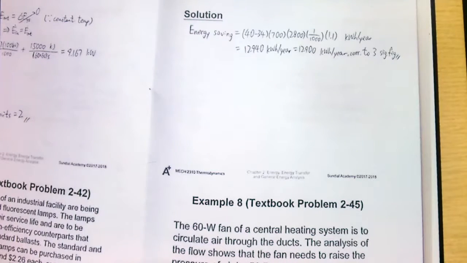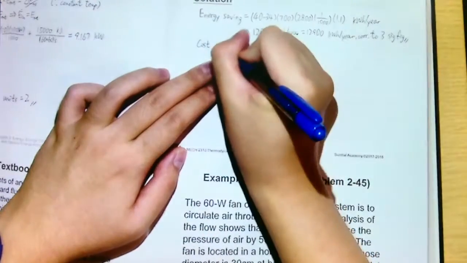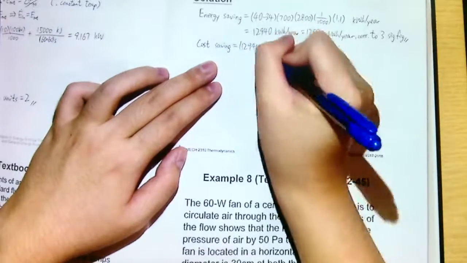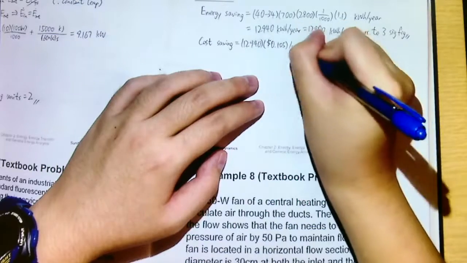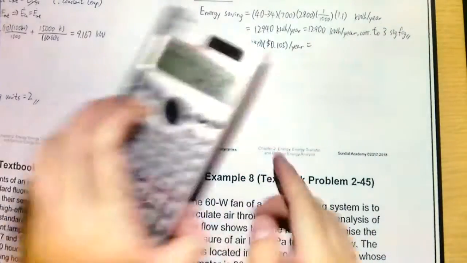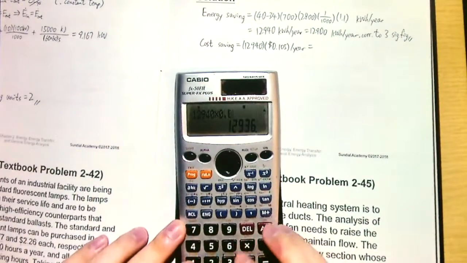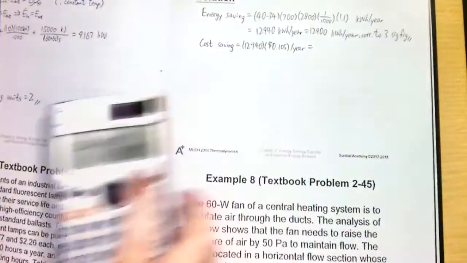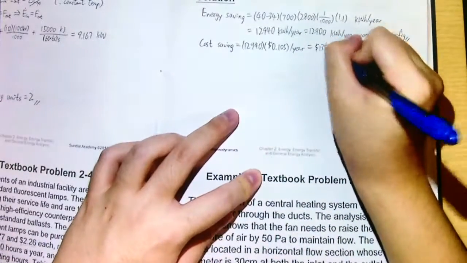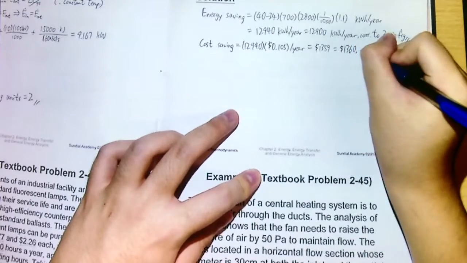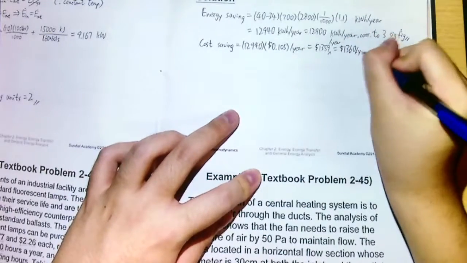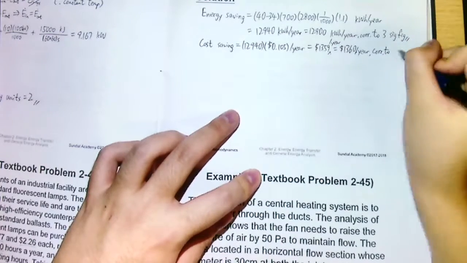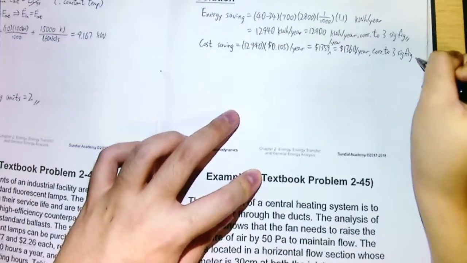Okay, how about the cost? Well, for the cost, we just talk about the cost that we have saved. Okay, so for this cost saving, we just multiply this energy by the electricity rate, and here it should be per year. So after you have calculated this value, it should be 12940 times this one. You'll get 1358.7. So it will be 1359 US dollars, and that will be equal to this one, 1360 per year, correct to 3 significant figures. Okay, we get this one.